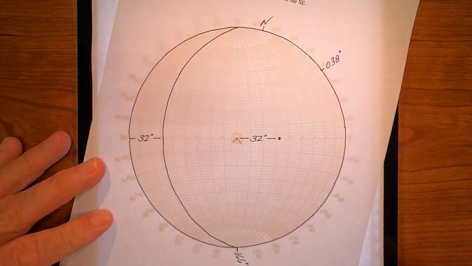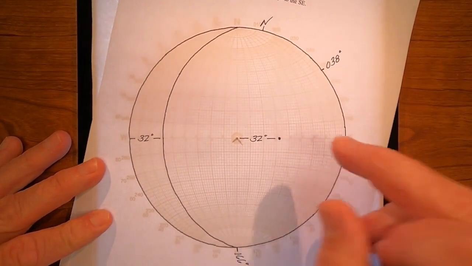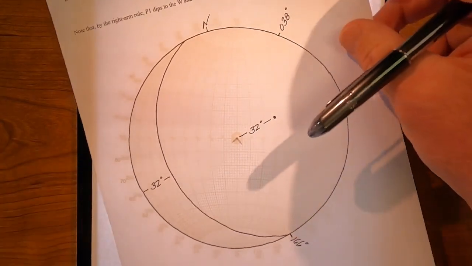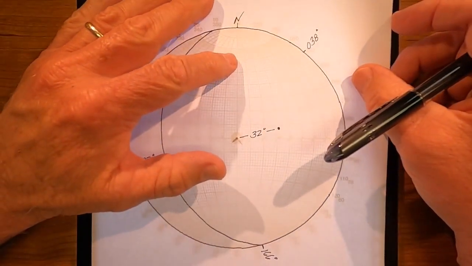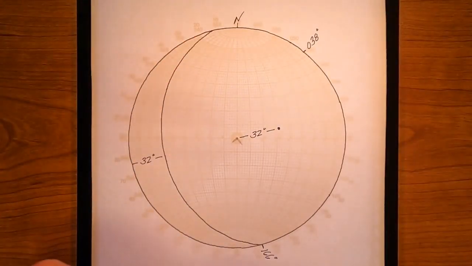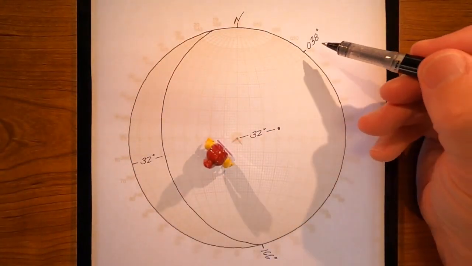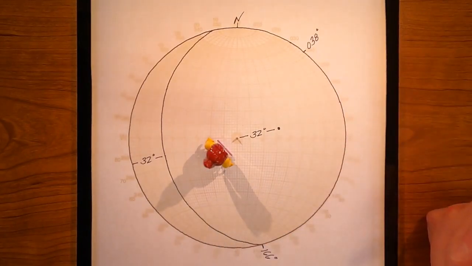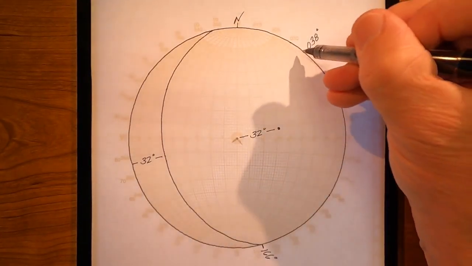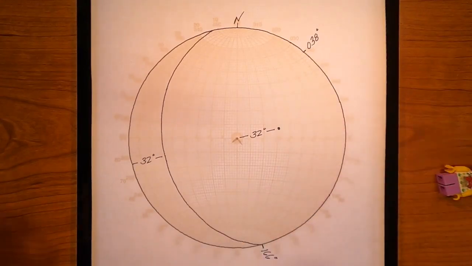That is 32 degrees, and that is the pole. Let's go through the same exercise for the other plane, plane 2. Again, if I face 038, my right arm is over to the southeast. Therefore, the great circle belongs over here.